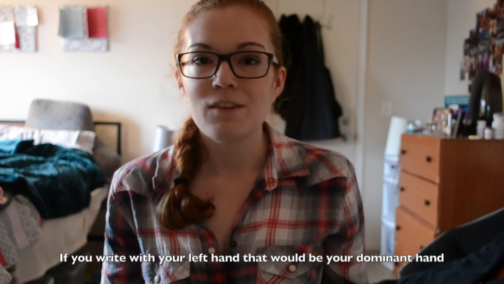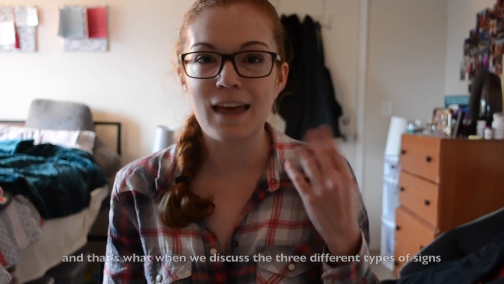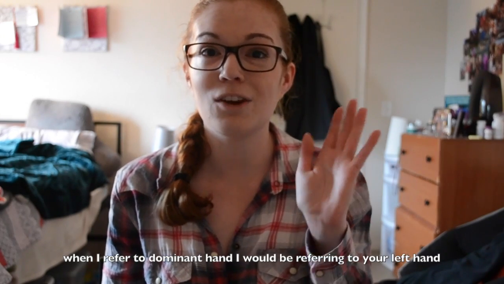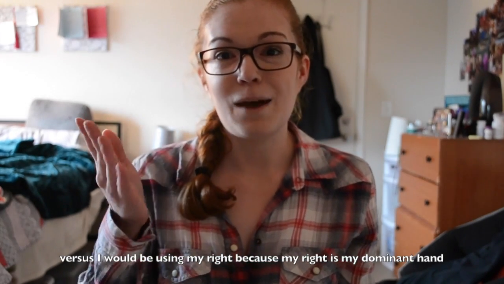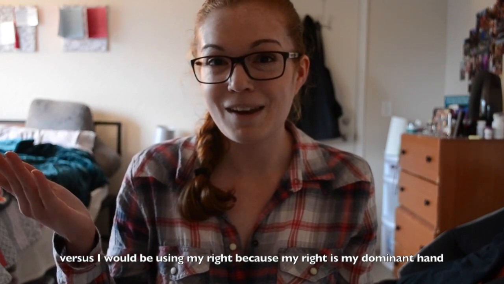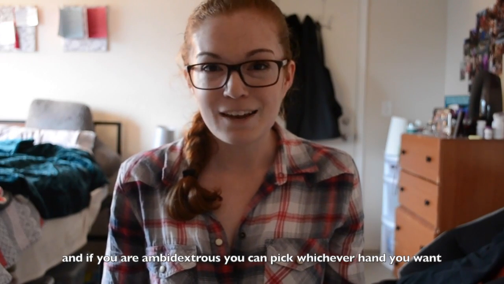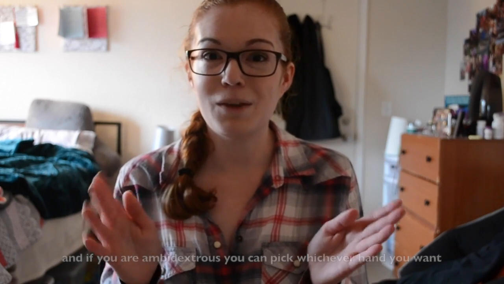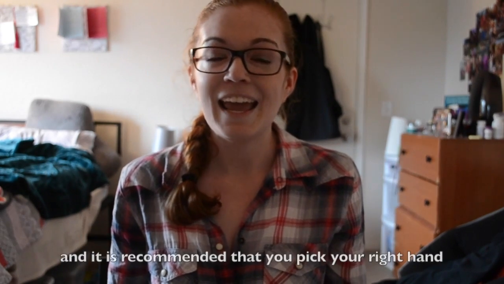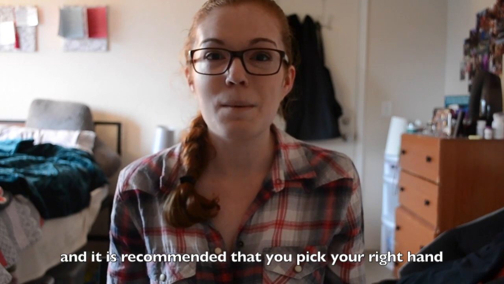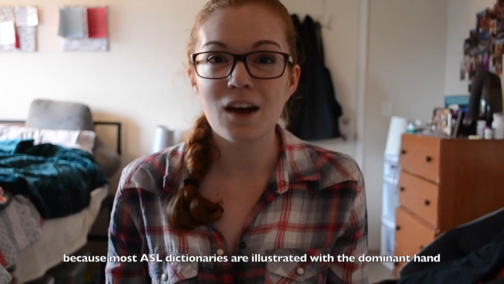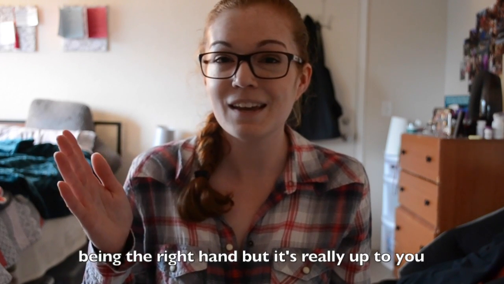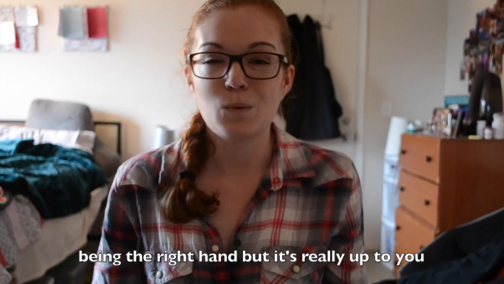So if you write with your left hand, that would be your dominant hand, and when we discuss the 3 different types of signs and I refer to dominant hand, I would be referring to your left hand, versus I would be using my right because my right is my dominant hand. And if you are ambidextrous, you can pick whichever hand you want, but you need to pick one to be your dominant hand. And it is recommended that you pick your right hand because most ASL dictionaries are illustrated with the dominant hand being the right hand, but it's really up to you.